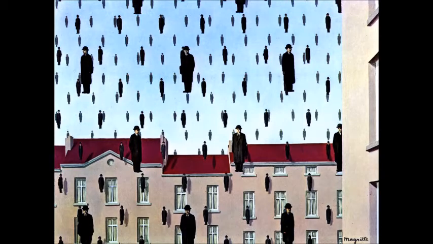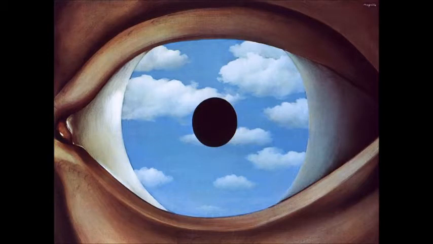There's also this one where these people are either falling from the sky or floating up towards the sky. Again, that would be surreal because that doesn't happen in real life, even though there's real life things in this picture, like people or buildings. And then finally, the artwork that we're going to talk about today is this eyeball that has clouds in it. Now again, you don't usually see eyes that have clouds in them. They're usually just blue or brown or green. But in this case, they have clouds.